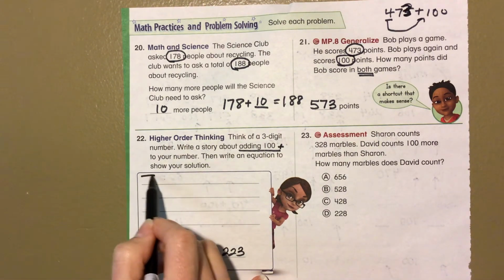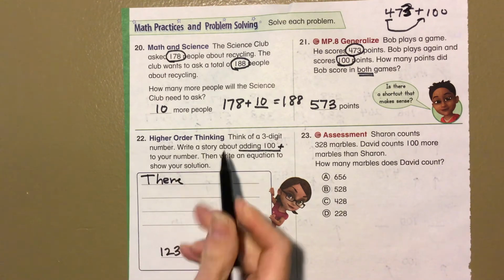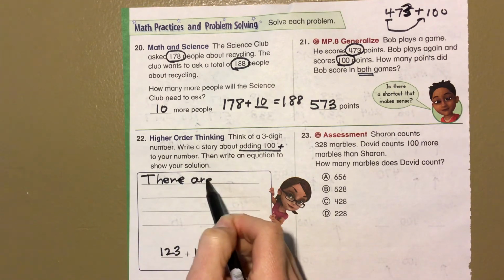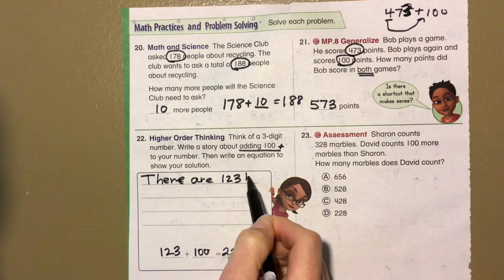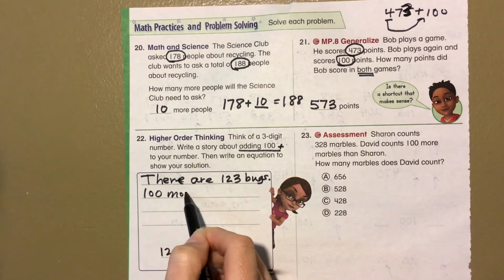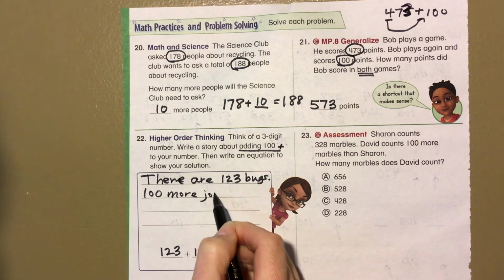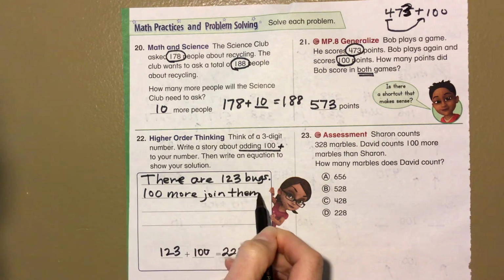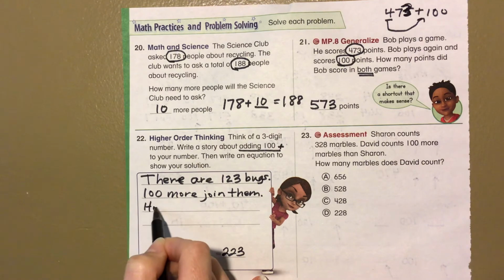I'm going to say there are 123 bugs. 100 more join them. How many bugs are there in all?